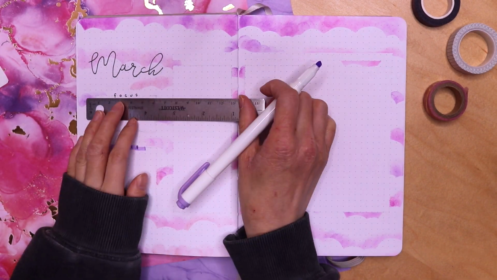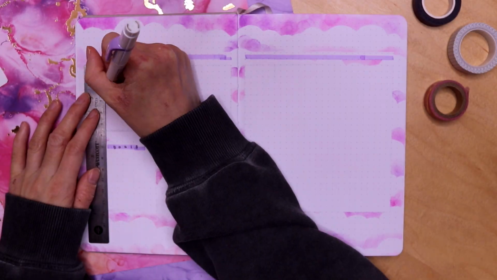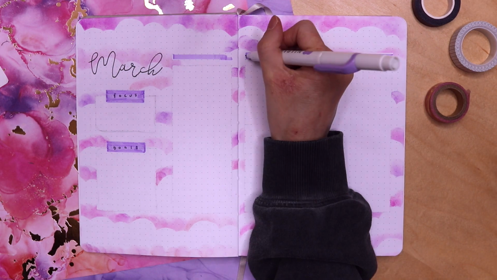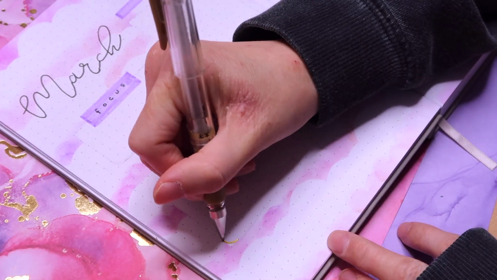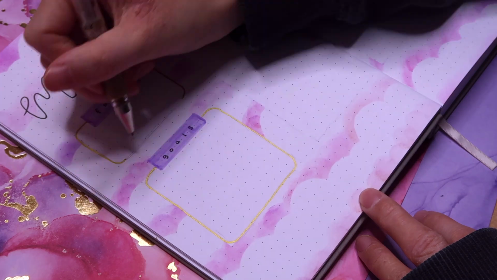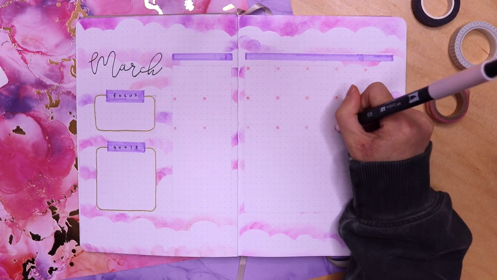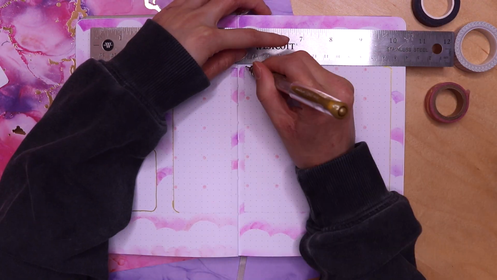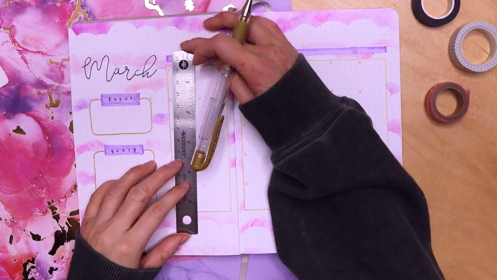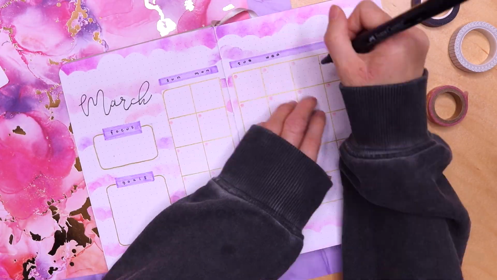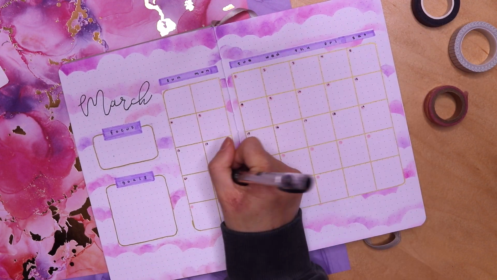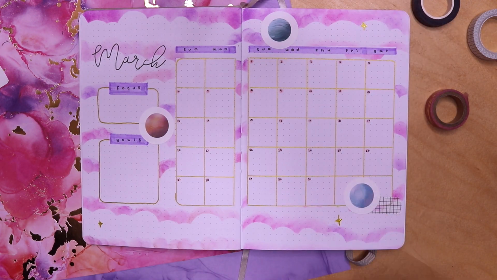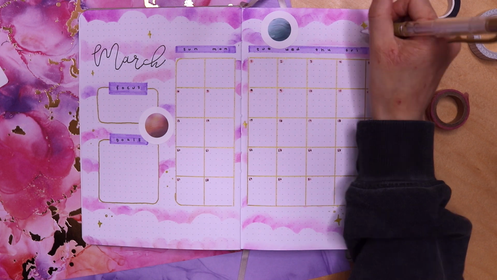Once I finished the background, I highlighted the headers for the boxes and the days of the week in a purple mild liner. Then I used a gold pen to draw the border for the sections. On the calendar, I also used a pink Tombow to put a dot in the top left of each box where I'll be writing the dates. When it came to decorating the page, I just used some washi tape and positioned some of the planet stickers around the spread before adding some of the gold stars.